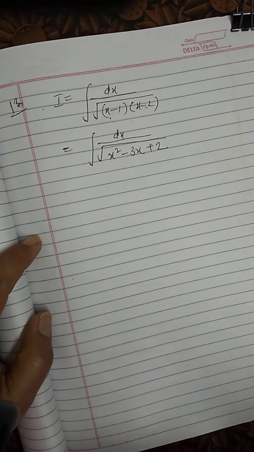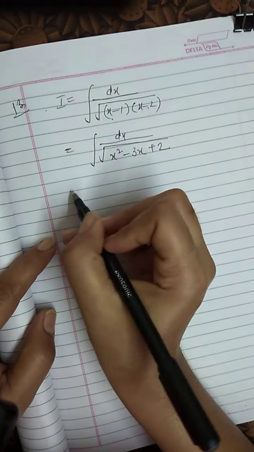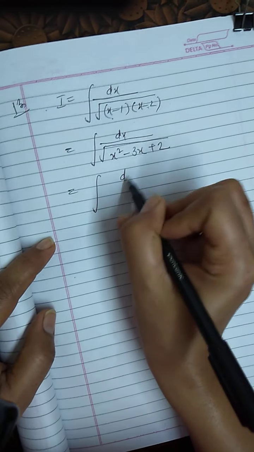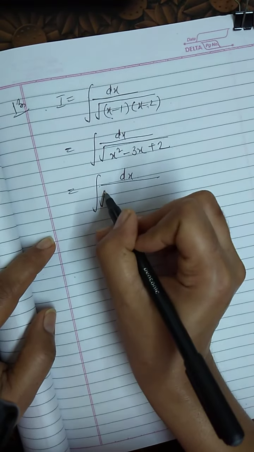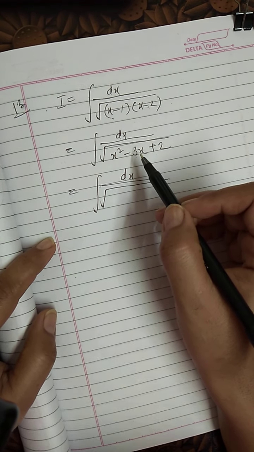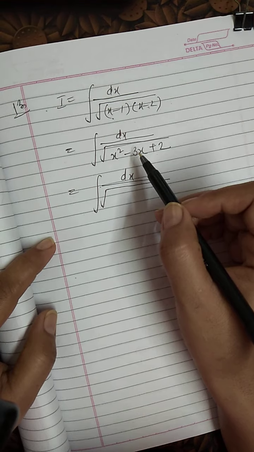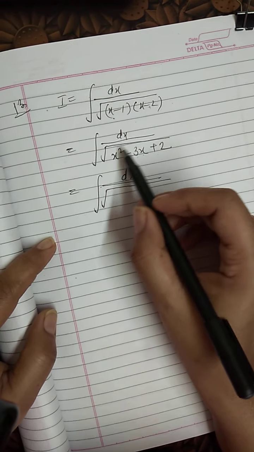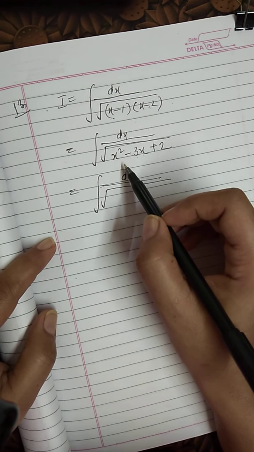Again we have to simplify it, which means we have to complete the square, right? So the completing square method we will use. Now if you notice the coefficient of x is negative, so the identity will become x minus a whole square kind of.